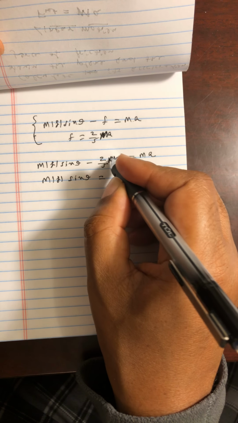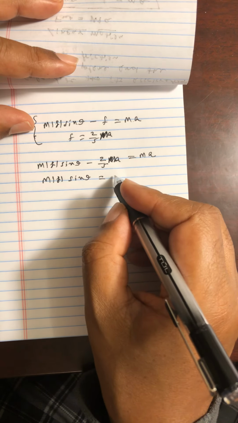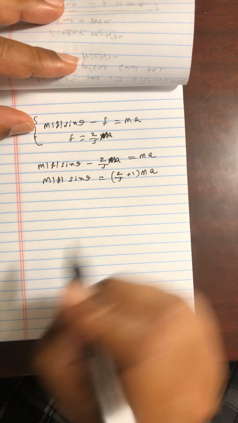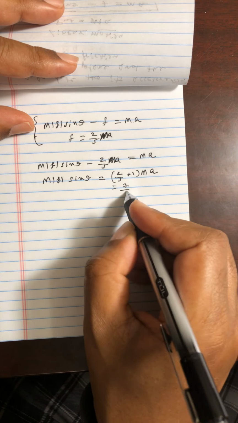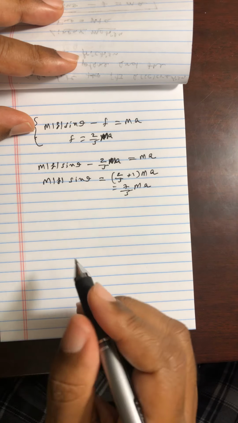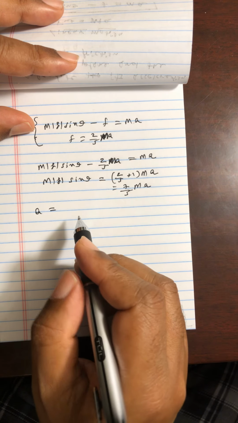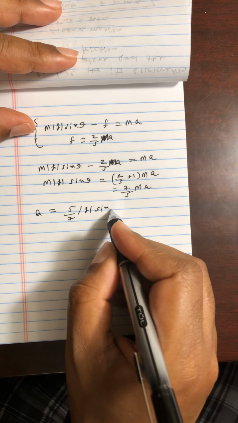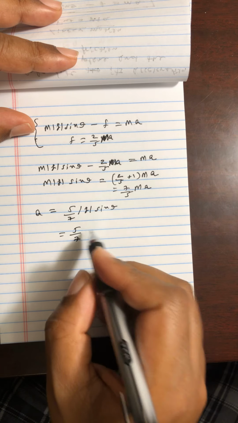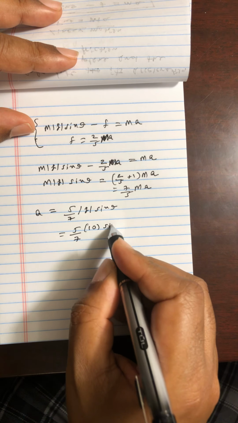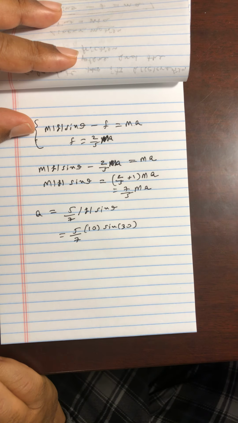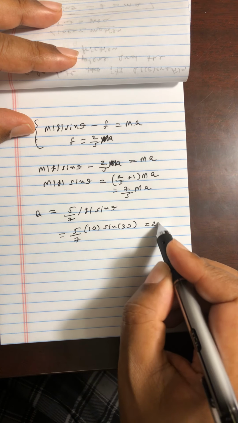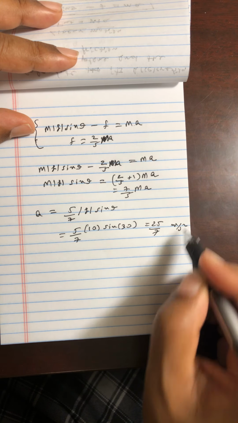So this equals 2 over 5 plus 1 times MA, that's 7 over 5 MA. So it follows that the acceleration, M cancels out, is 5 over 7 g sine theta, which is 5 over 7, gravity approximately 10, and then sine of 30, which is half. So you've got 25 over 7 meters per second squared.